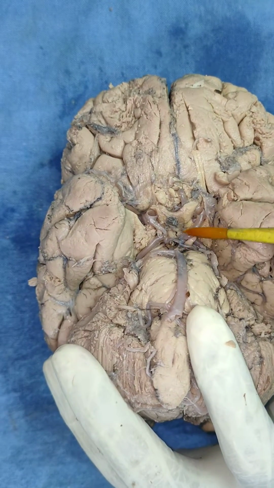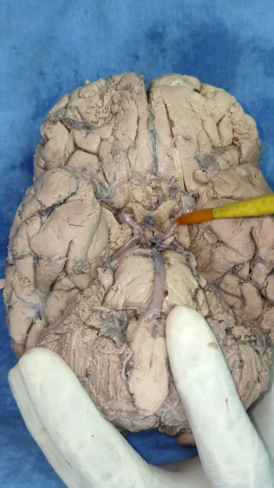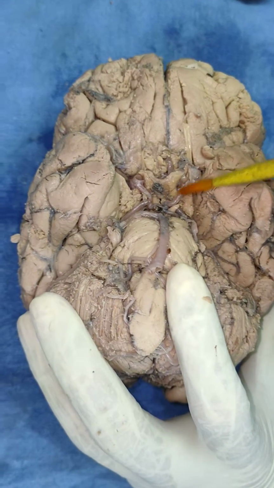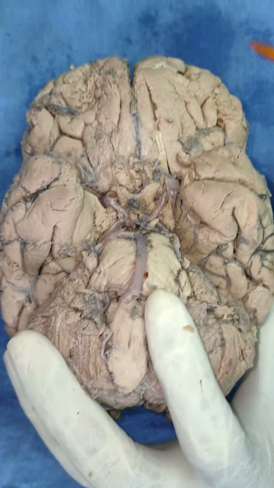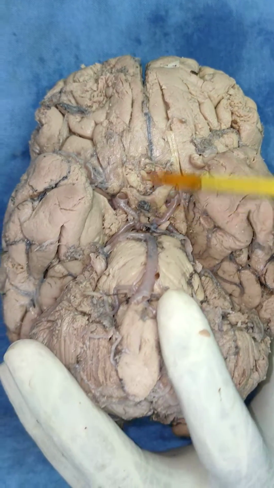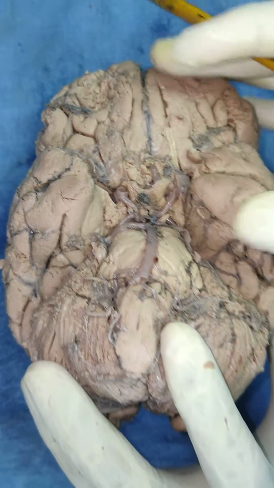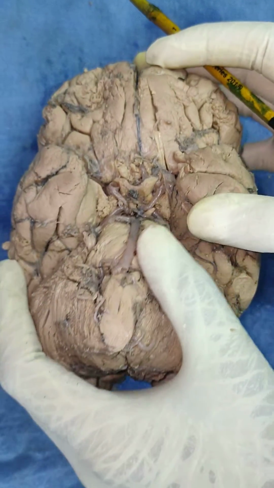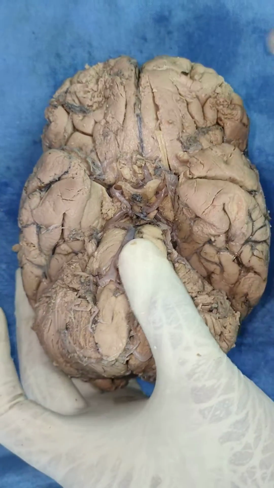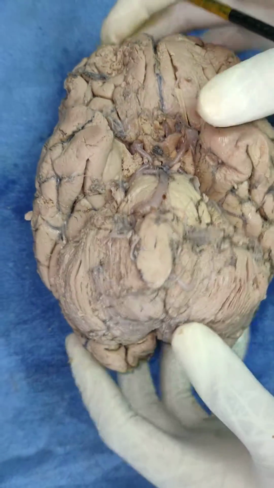It is identified between two blood vessels. Name of those blood vessels are posterior cerebral artery and superior cerebellar artery. Okay. Then the fourth cranial nerve is trochlear nerve. It is not seen very clearly in this specimen. There is one more specimen I'll show in that.